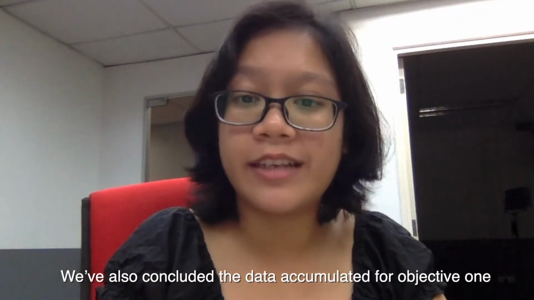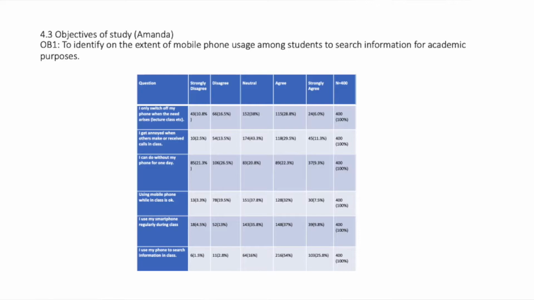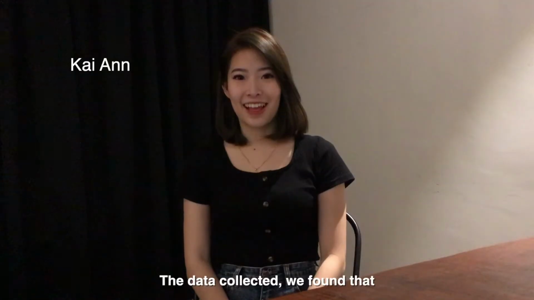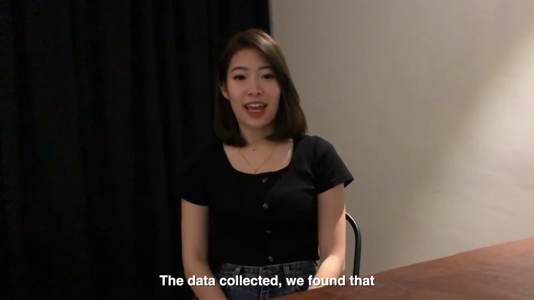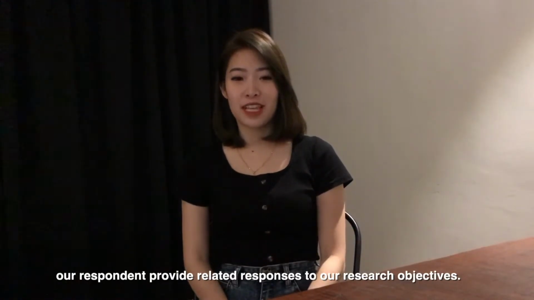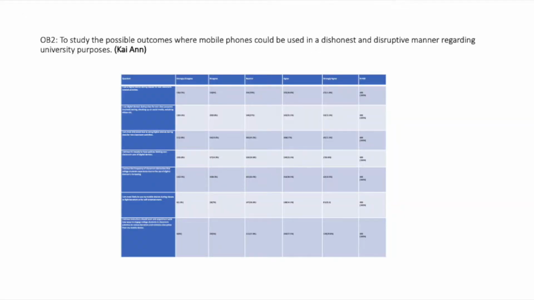We've also concluded the data accumulated for Objective 1, which was to identify the extent of mobile phone usage among students to search information for academic purposes, as shown in the data below. From the data collected, we found that our respondents provide related responses to our research objective. As the results shown in the slide, it managed to achieve our second research objective, which is to study the possible outcomes where mobile phones could be used in dishonest and destructive manners regarding university purposes.